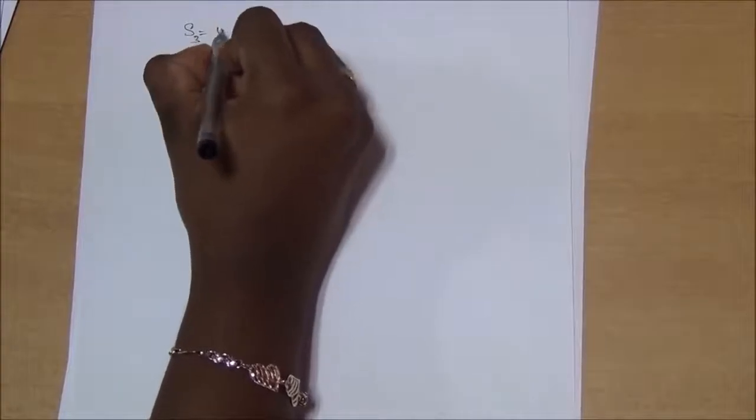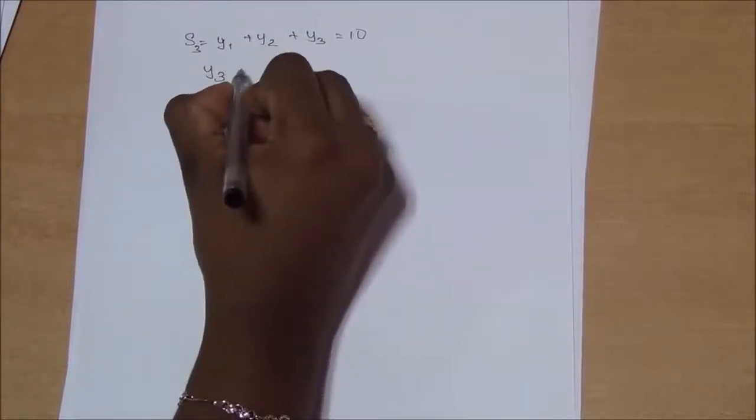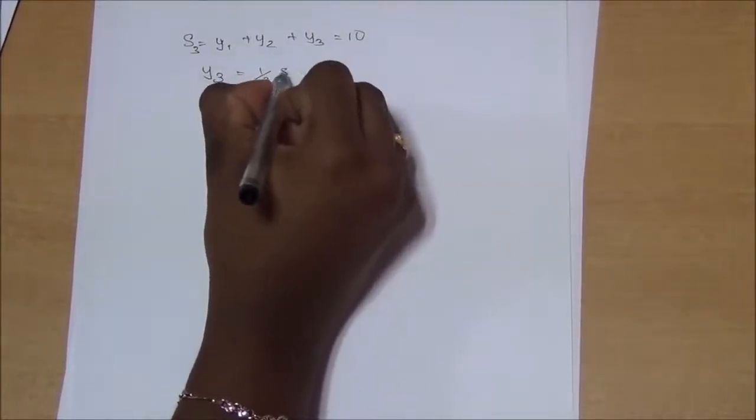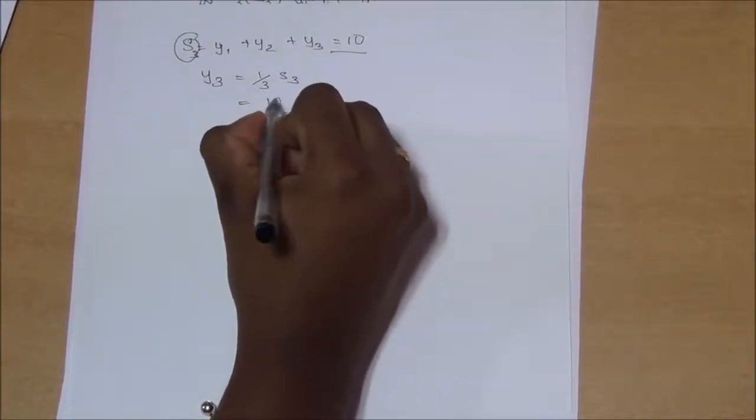We have to calculate the values for y1, y2 and y3. Since we know s3 is equal to y1 plus y2 plus y3, which is equal to 10, we substitute for y3. y3 is equal to 1 by 3 s3. So s3 is 10, and substituting gives 10 by 3.